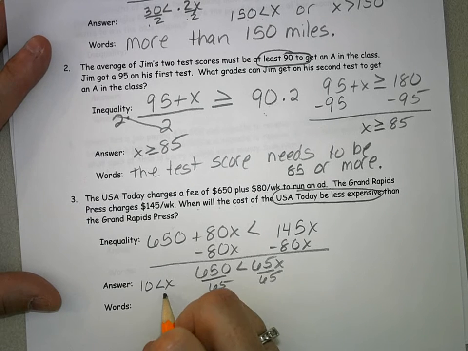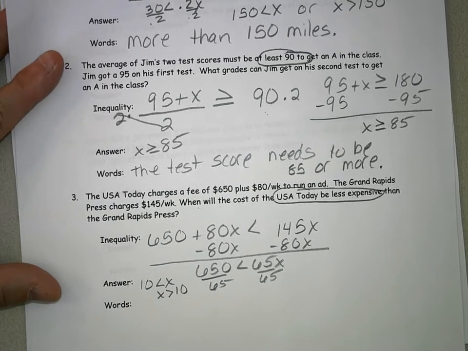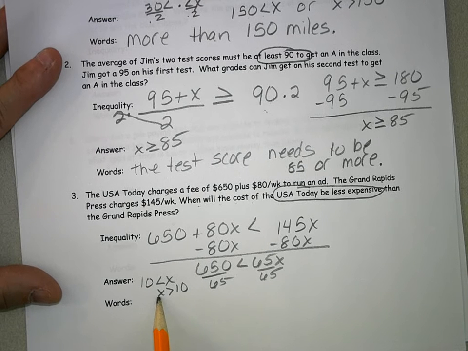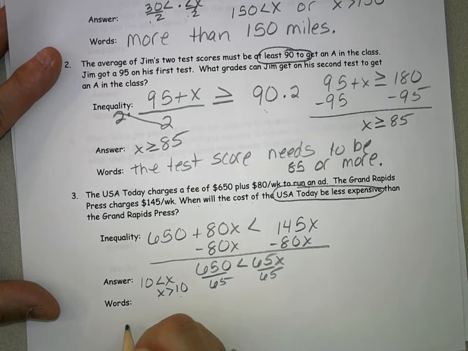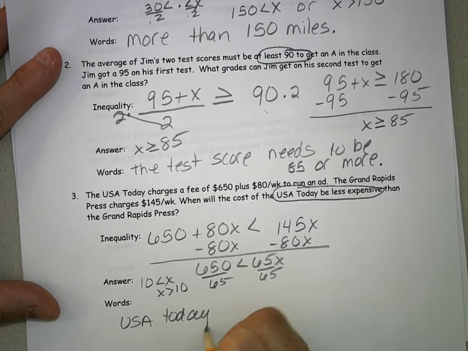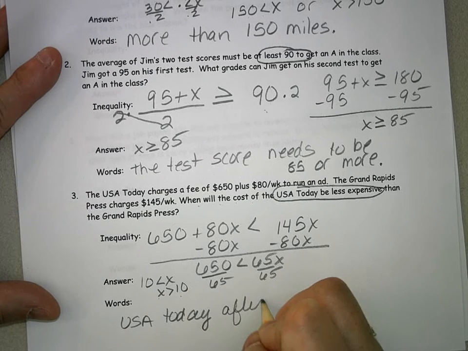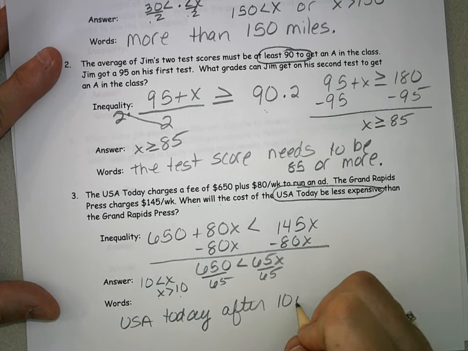For me, I prefer to write that as x is greater than 10, or the number of weeks is greater than 10. So USA Today is less expensive after 10 weeks.